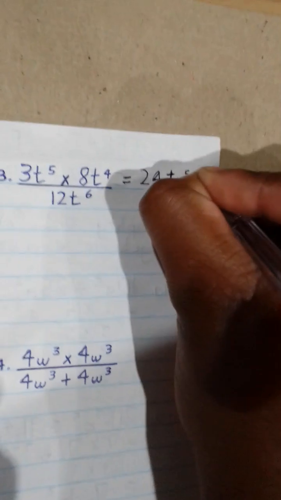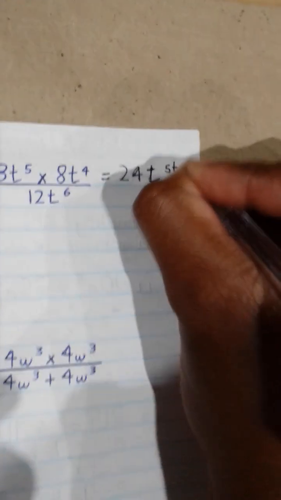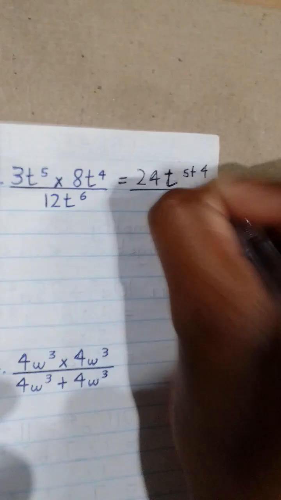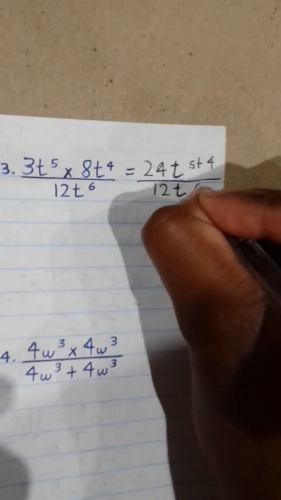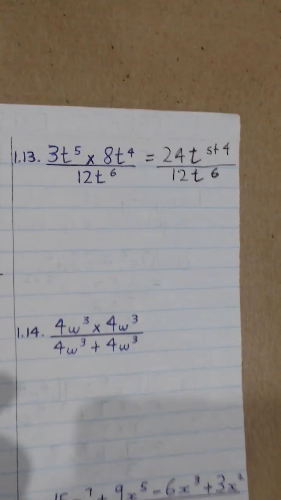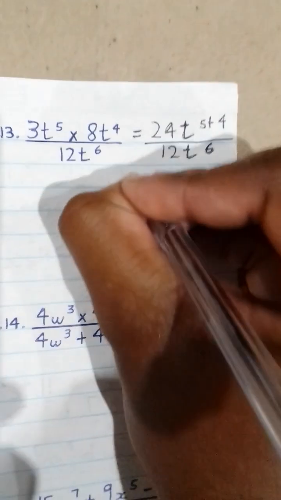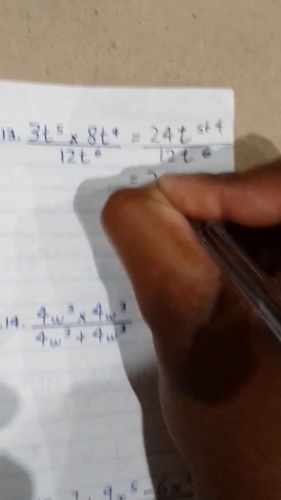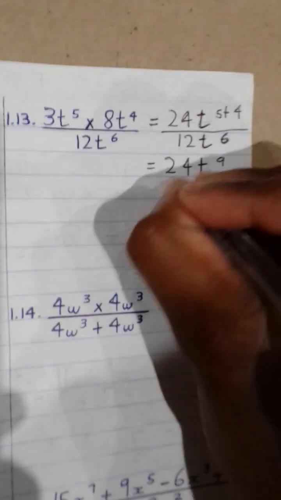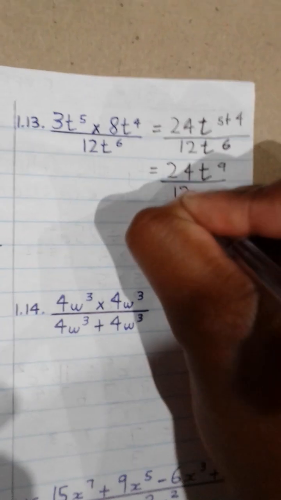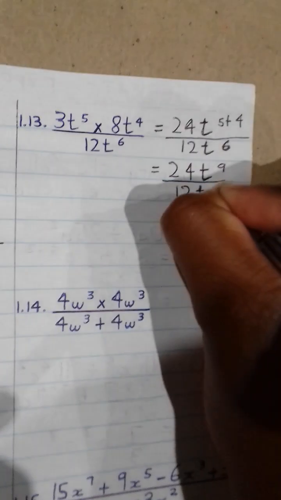It's going to be 5 plus 4 over 12t to the power of 6. 24t to the power of 5 plus 4, which is 9, over 12t to the power of 6.